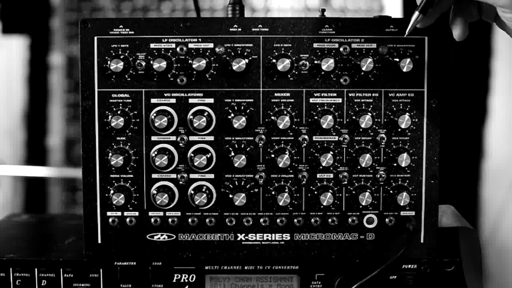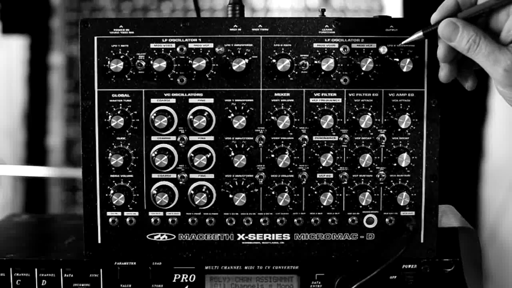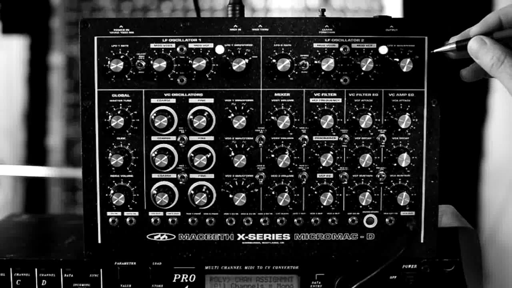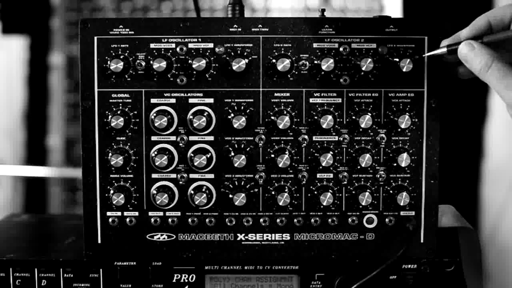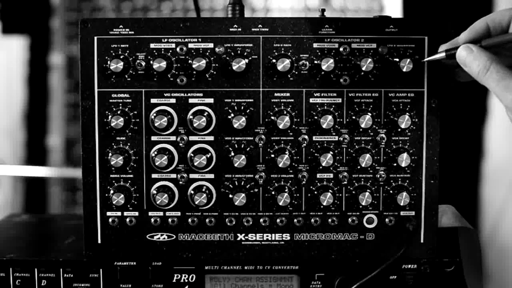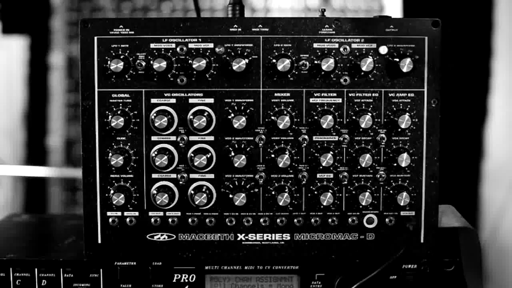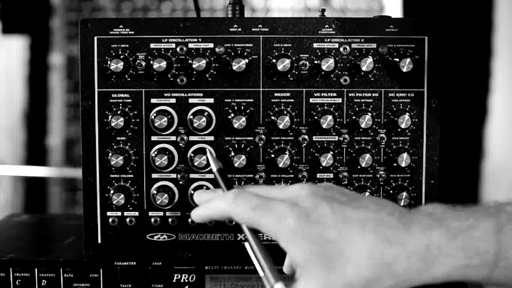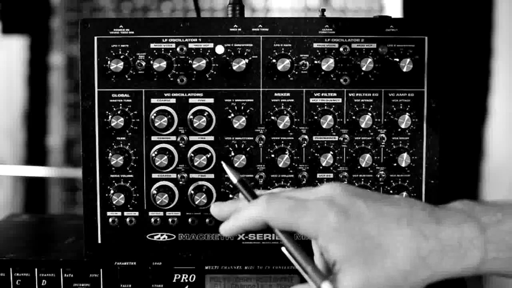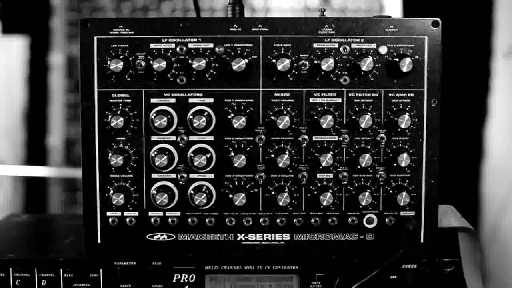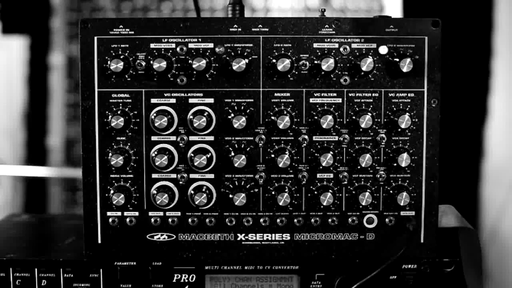LFO2 is almost similar, but instead of having sample and hold in the 5 waveforms, it has pink low frequency style noise here, which is great for modulation. And it also frees up this one if you want to use all 3 oscillators as audios, and you still want to have the pink modulation on a resonant curve.